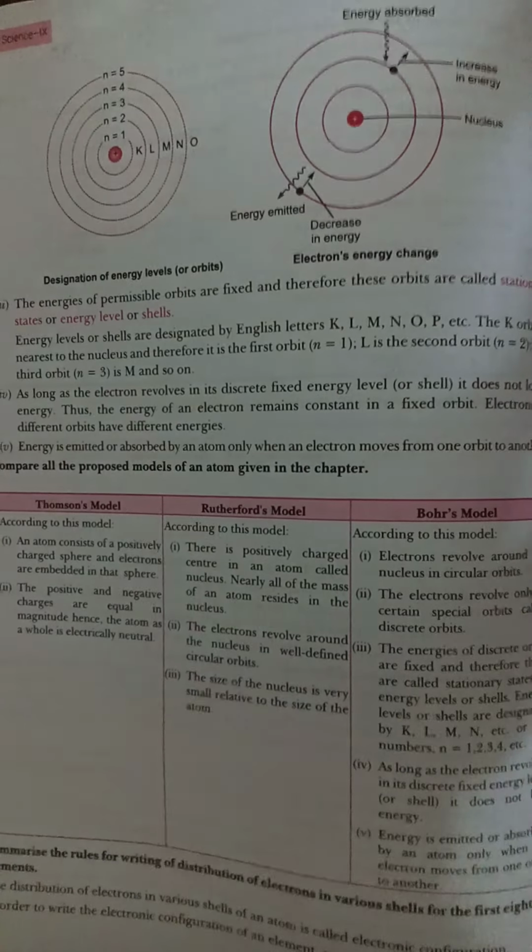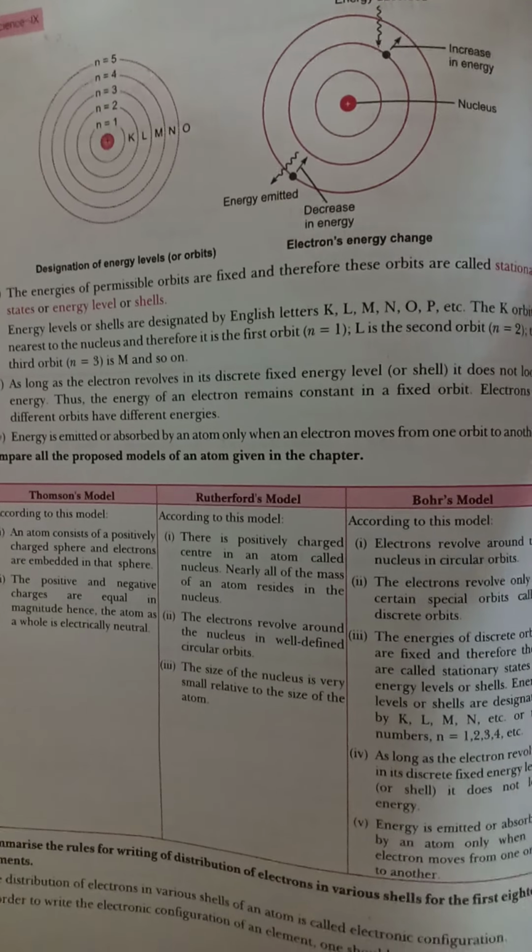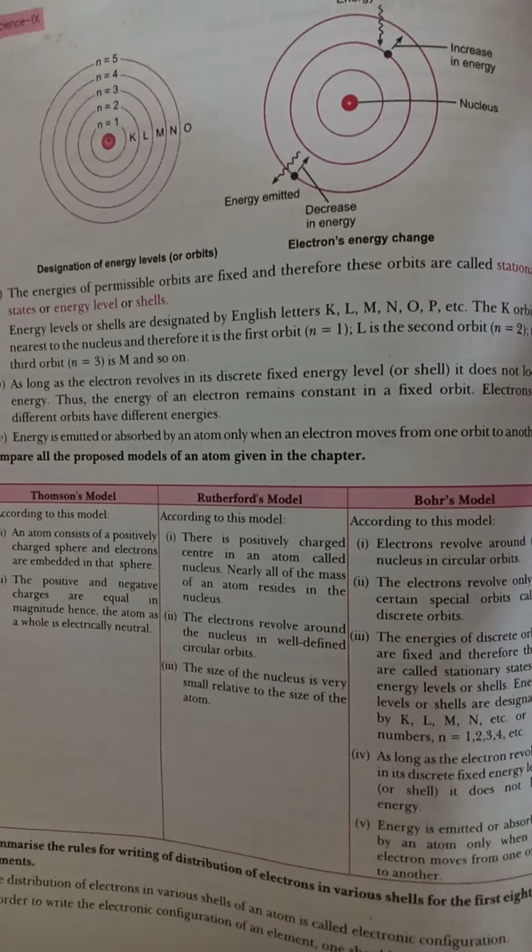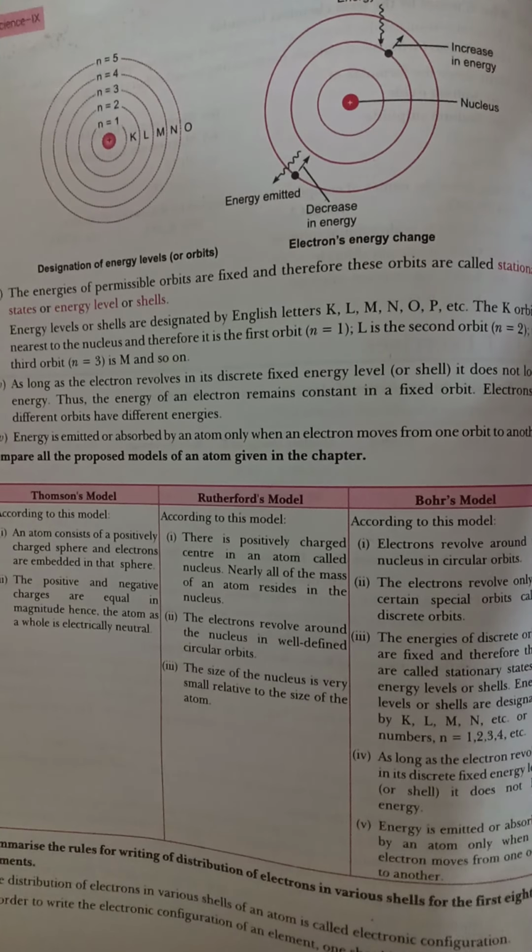So all these topics we have already done, it is just a revision. All these questions you can write in your revision copy and practice.